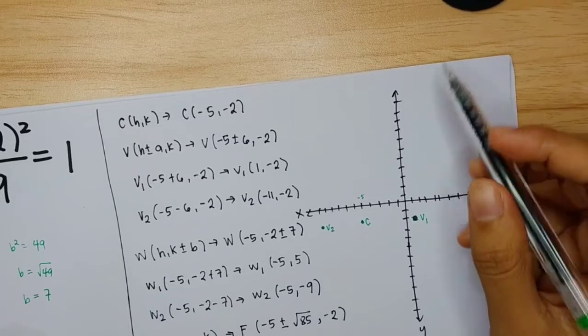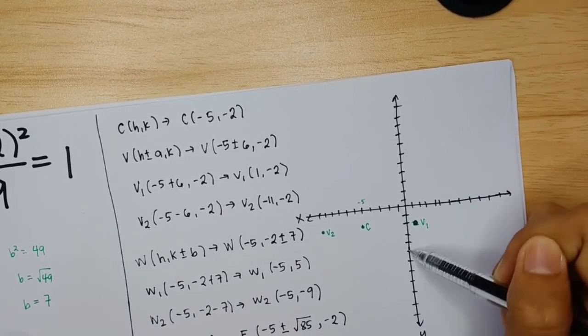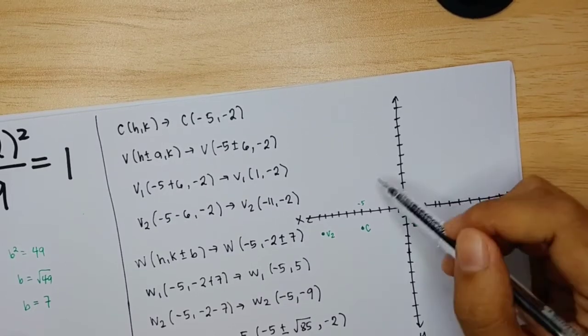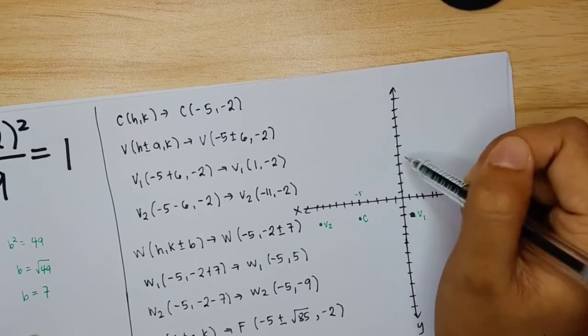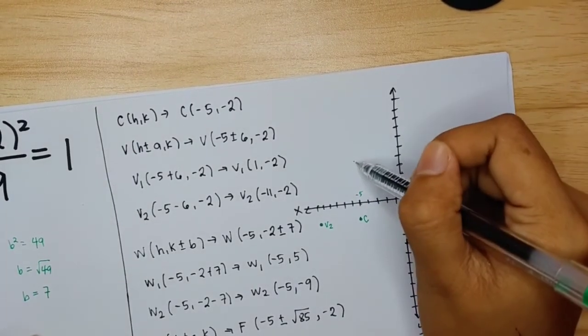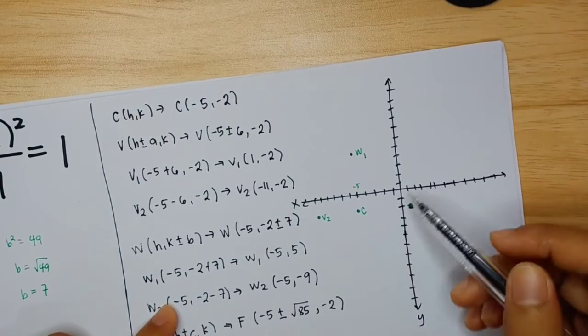We have negative 5, 5. Negative 5, 1, 2, 3, 4, 5. Sorry, tika lang. Negative 5, 5. So, dito yung co-vertices. Negative 5, 5. This is W1. Then, negative 5, 9.